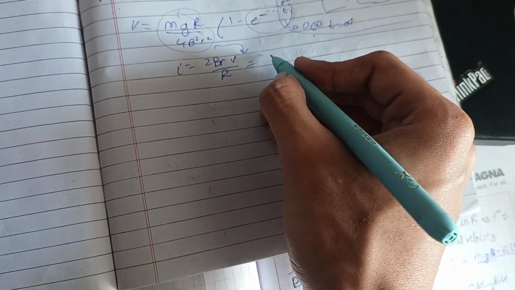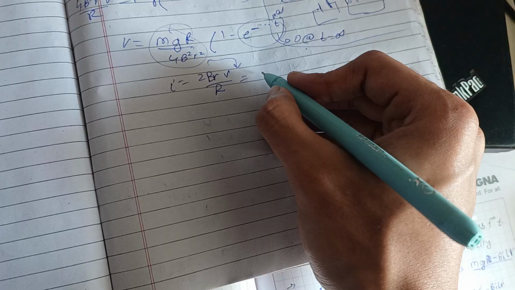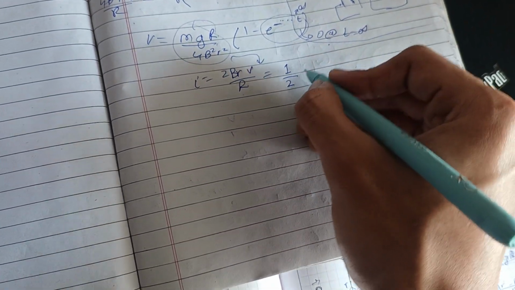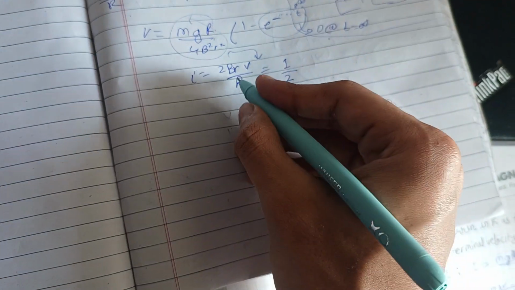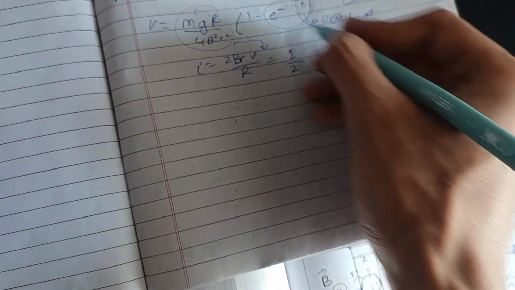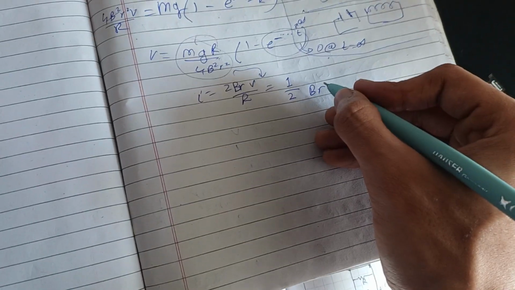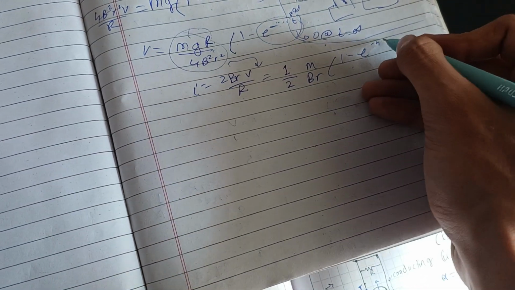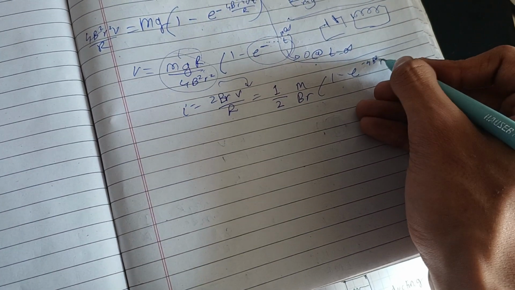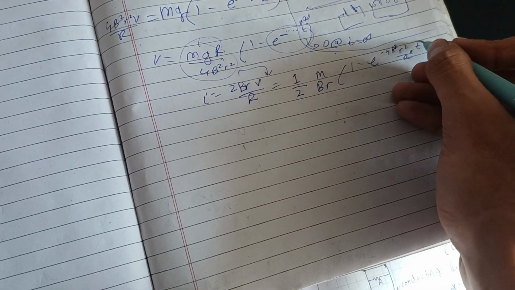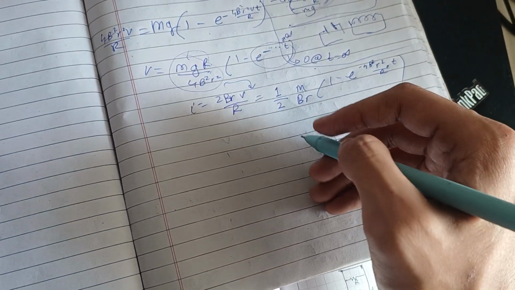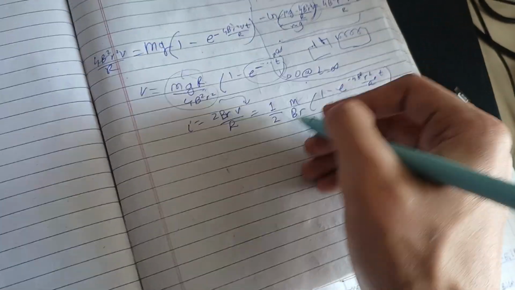It would be a very bad looking term. 2 gets cancelled, 1 by 2, r gets cancelled, br gets cancelled, so br is left, and m is left. 1 minus e power minus 4b square r square v t by r. Okay, sheesh, like this term. Let's check again.